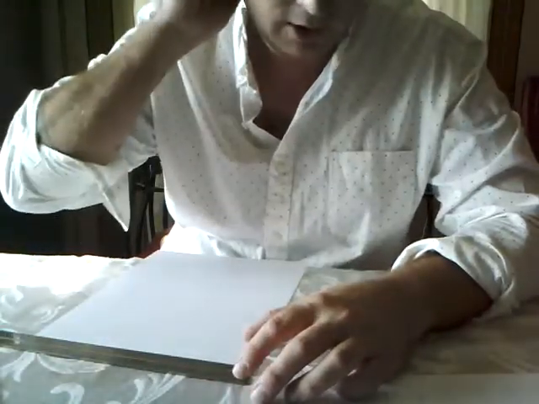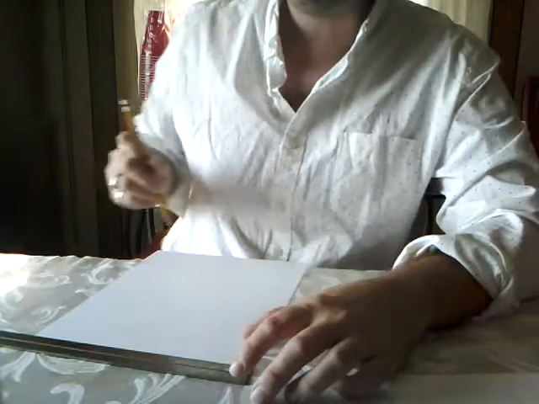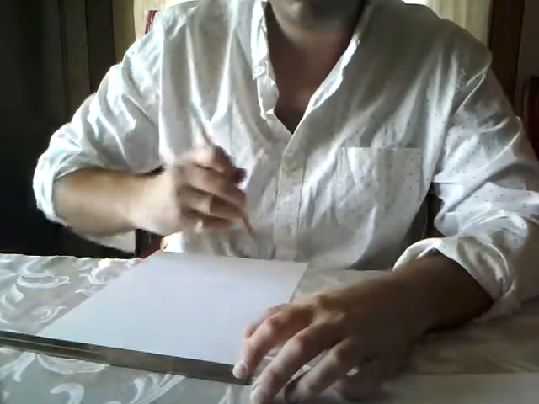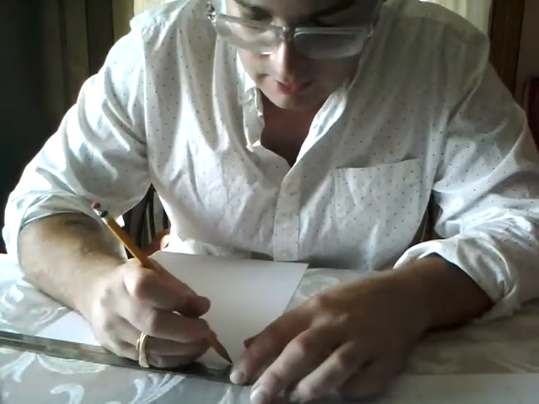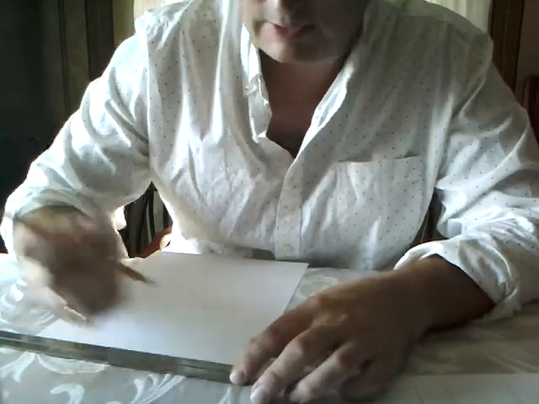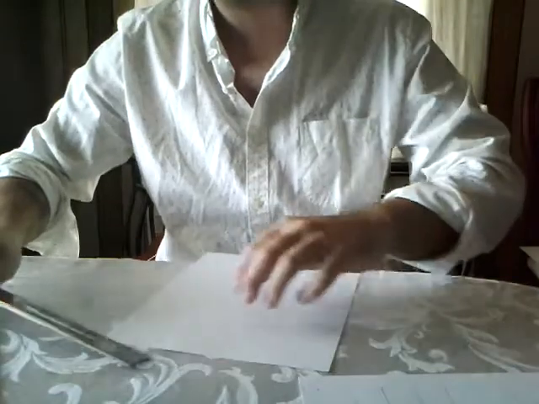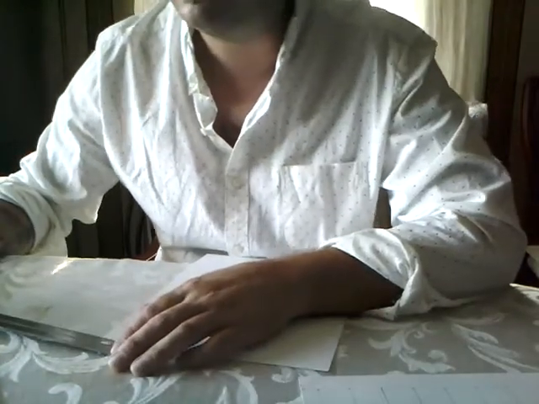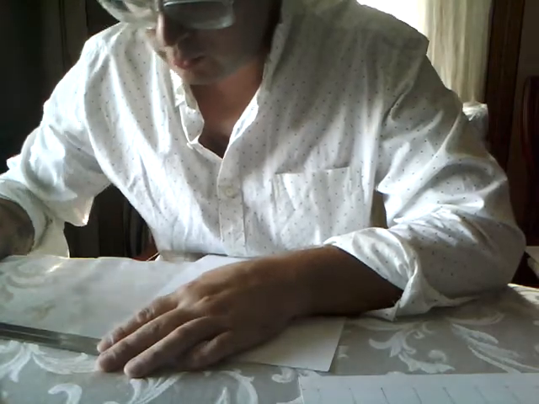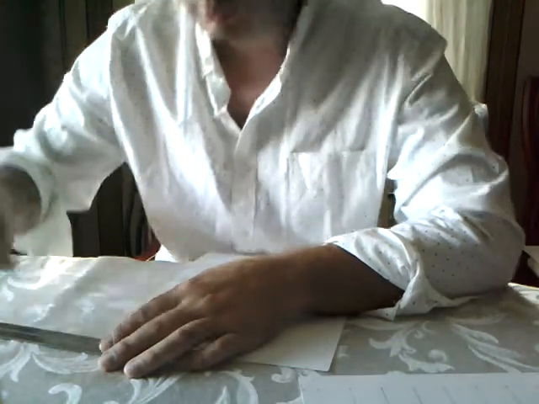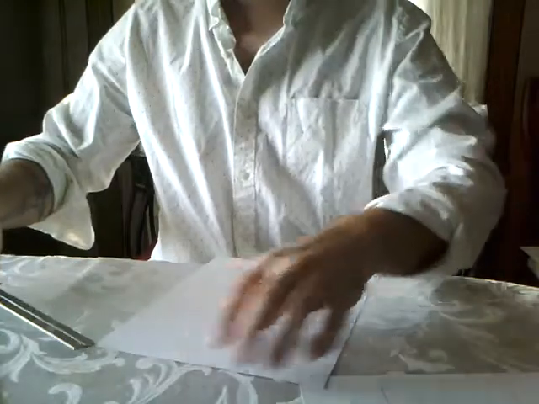Okay, so I'm going to go ahead and just make a few small marks for my 3/4 of an inch on the top and the bottom on both sides, and then we're going to connect those dots and then trim off the 1/2 inch after that. Okay, so I'm just measuring 3/4 of an inch on each side.